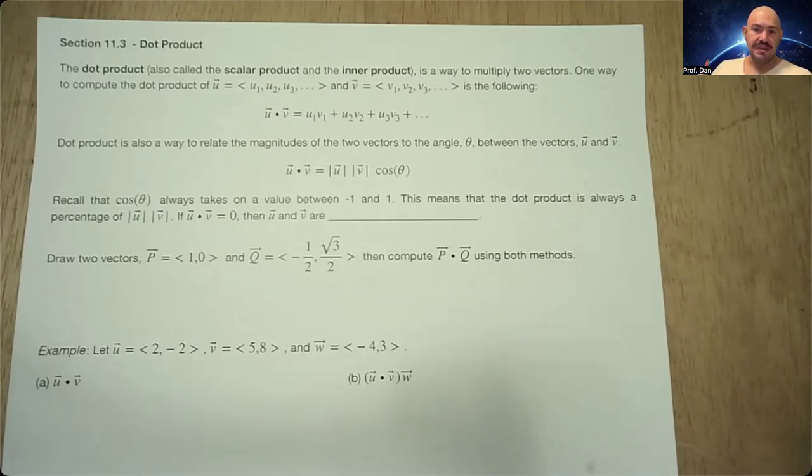The one that we're looking at today is called a dot product. It also has two other names. It is good to know these names so that when you encounter them later in other courses, you will know what they mean. So dot product is also referred to as scalar product because the result is a scalar, right?